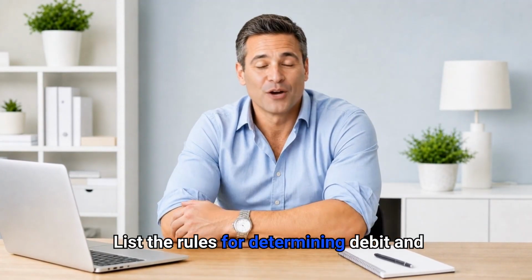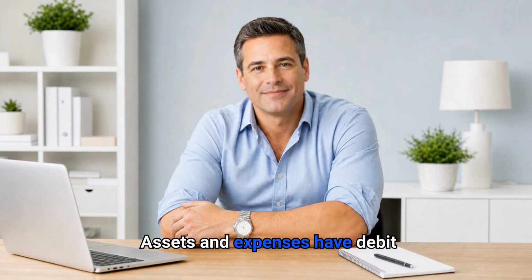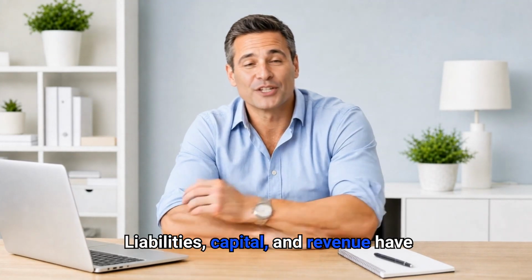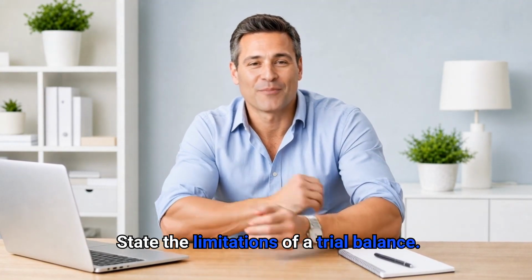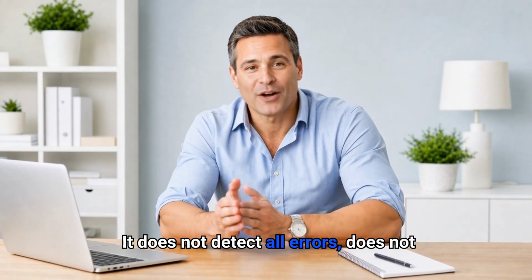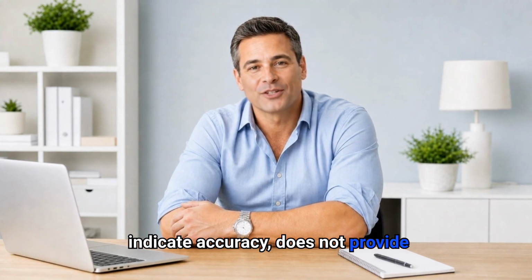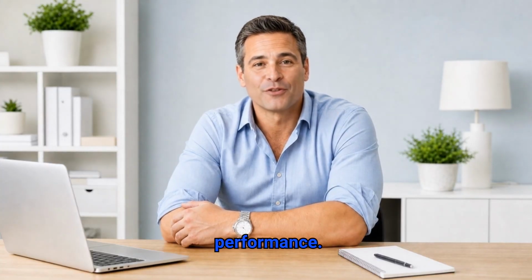List the rules for determining debit and credit balances. Assets and expenses have debit balances. Liabilities, capital, and revenue have credit balances. State the limitations of a trial balance. It does not detect all errors, does not indicate accuracy, does not provide detailed information, does not show financial position, and does not show performance.